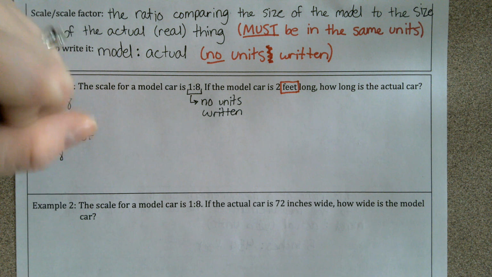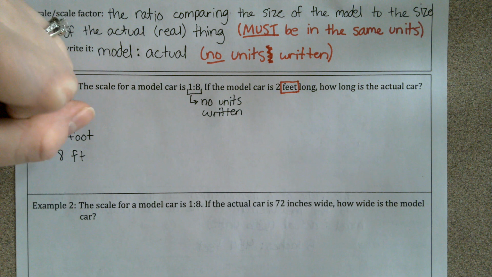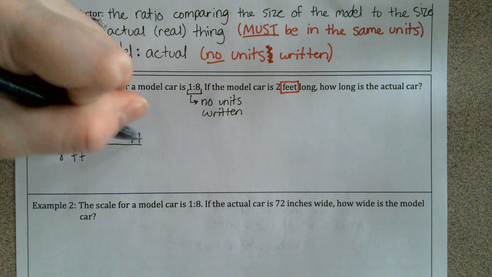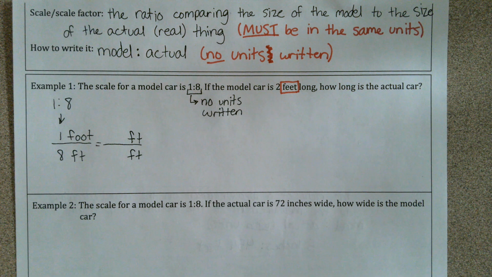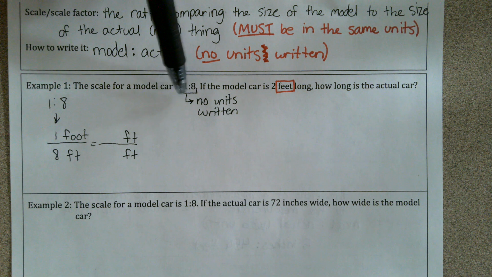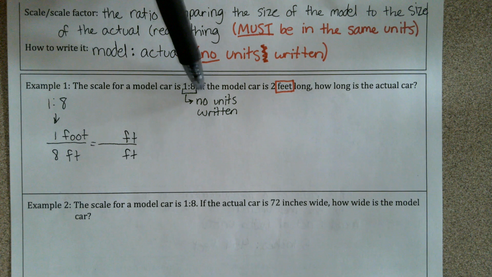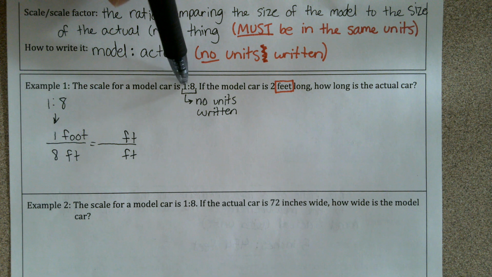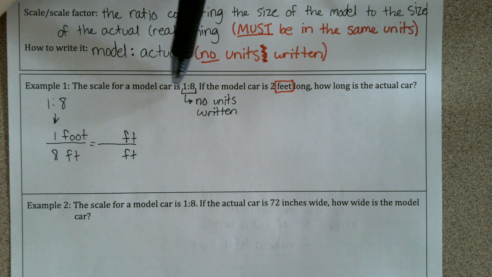This is 1 foot and then 8 feet on bottom. That means that the rest of this is also in feet. I'm going to reiterate all of that because I understand that this could be a bit confusing. This has no units written in it because we know that they have the same unit. If they have the same unit, we don't need to write that down because we understand they represent the same unit. So then we look elsewhere in the problem.